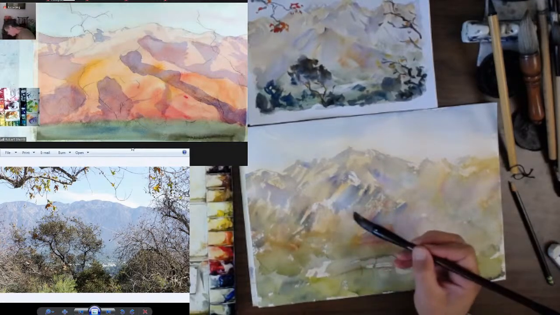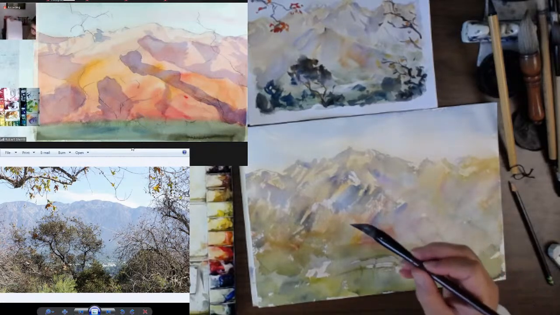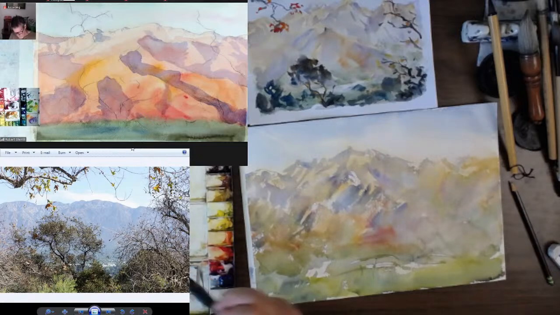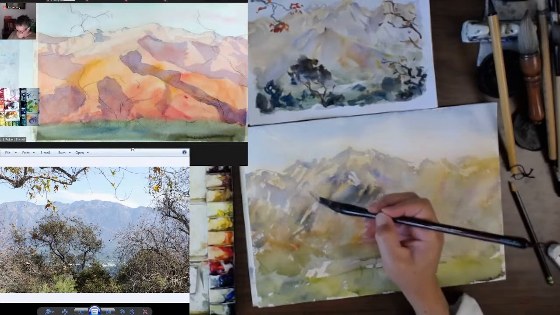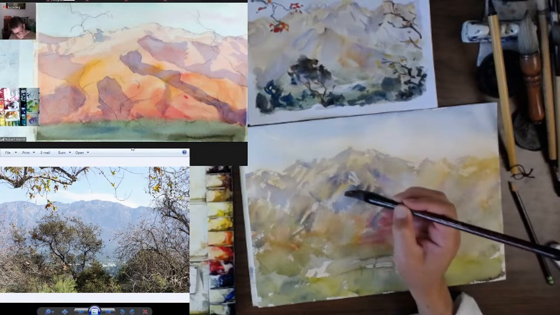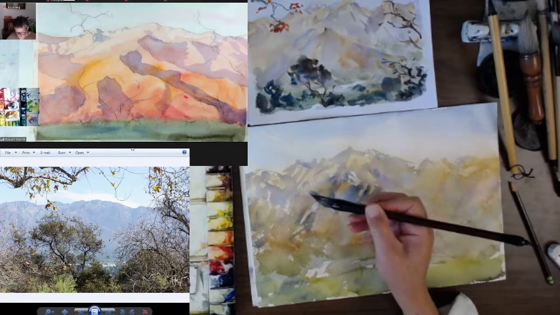Get my little sketchbook out here, because I do a lot of these. Let me find one here. Just trying to find mountains. Good.